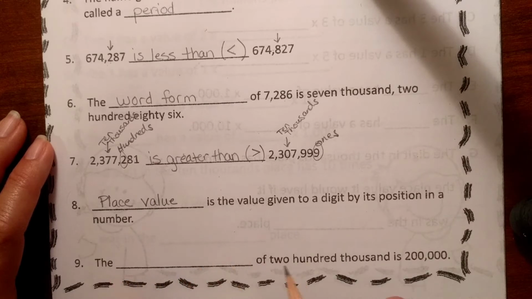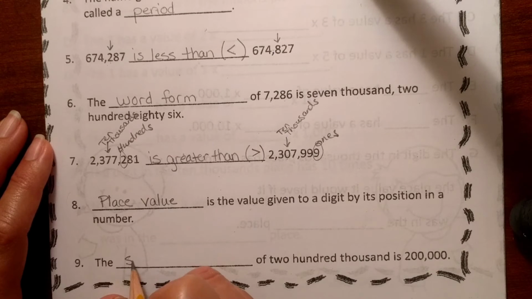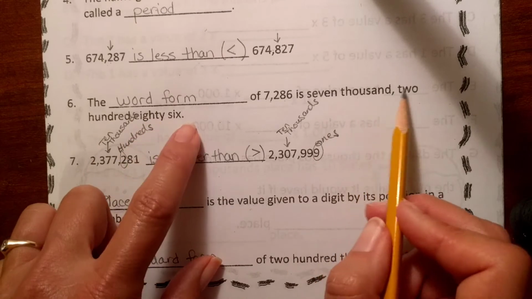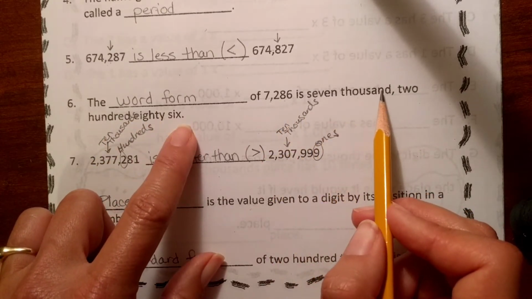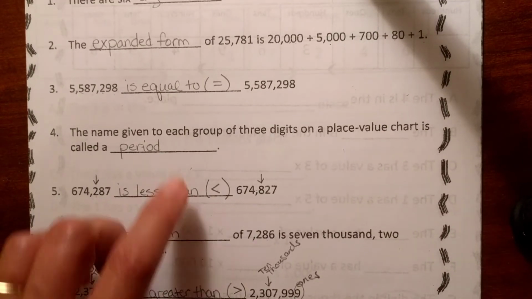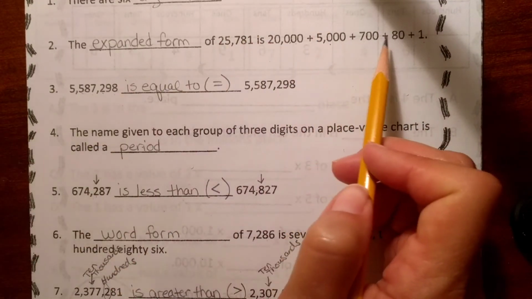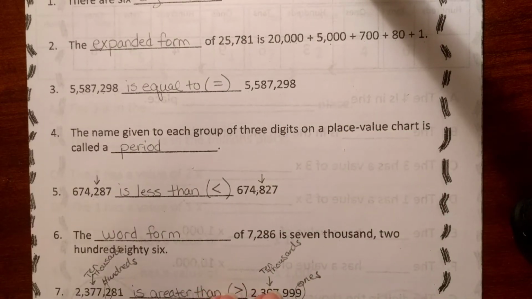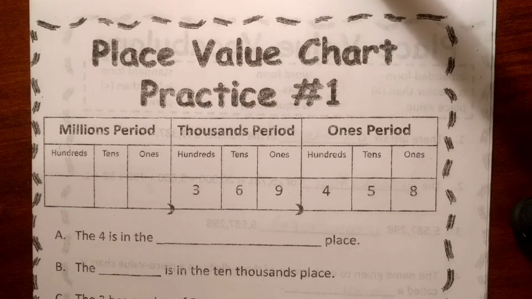The blank of 200,000 is 200,000. This is the standard form. Usually we write numbers like this. We usually don't write them out in all of the words in the word form. And we also usually do not use the expanded form, although this does help us comprehend what's happening. Okay, on to the next page.